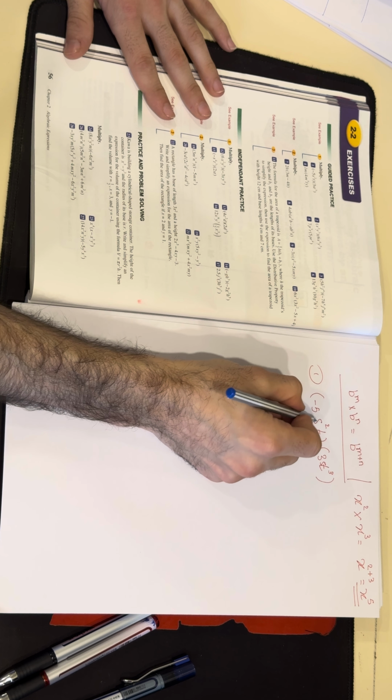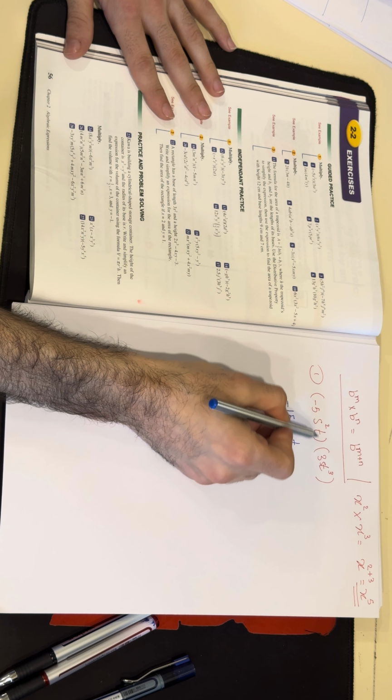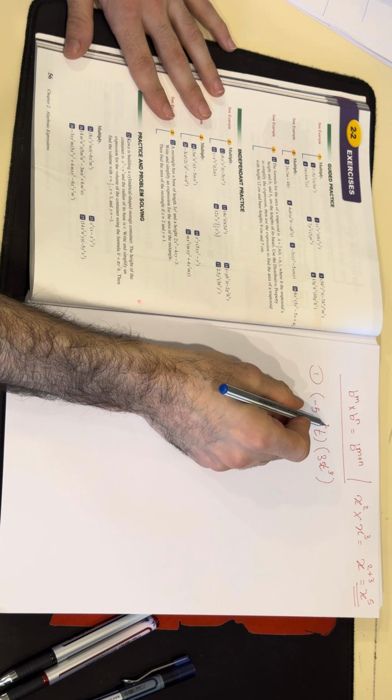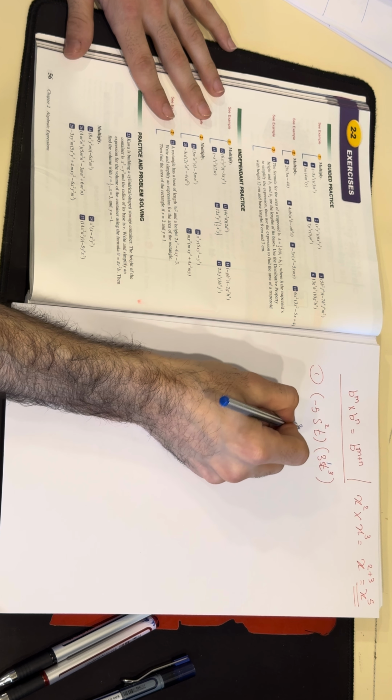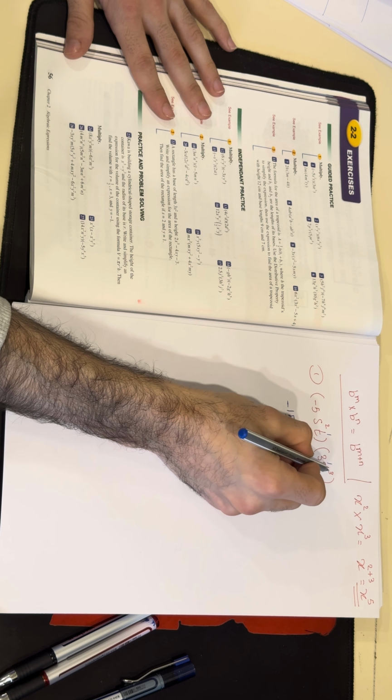Then s with itself, t with itself, because we have s in both of them and t in both of them. What is the power of s here? 2. What is the power of s here? Nothing, so the power is 1. So it will be 2 plus 1. Then what is the power of t here? 1. And here? 3.